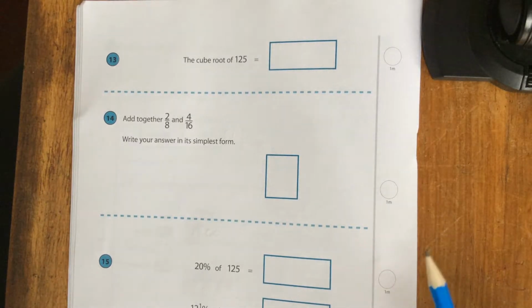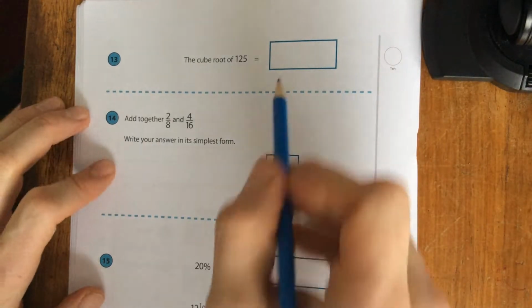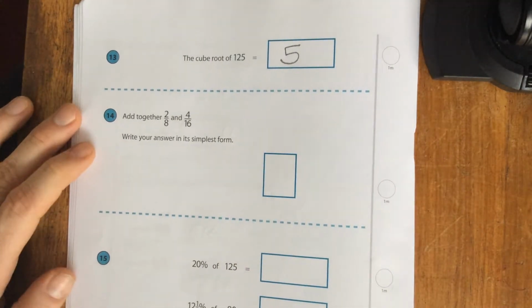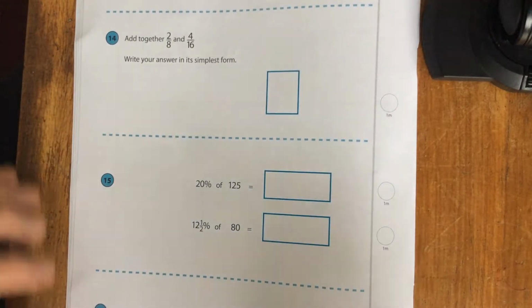We've asked you to learn the first 5. 1 times 1 times 1 is 1. 2 times 2 times 2 is 8. 3 times 3 times 3 is 27. 4 times 4 times 4 is 64. And 5 times 5 times 5 is 125. So the cube root of 125 is 5.